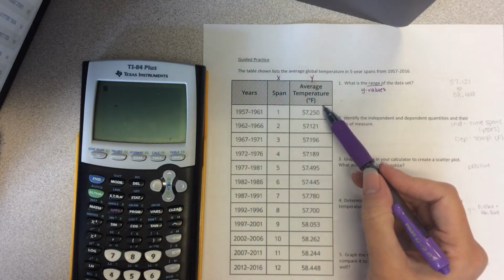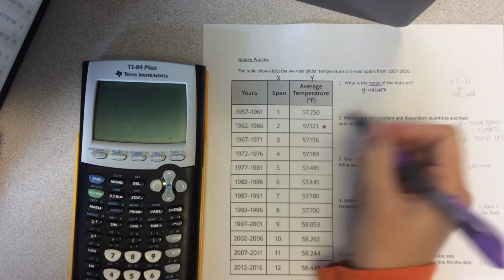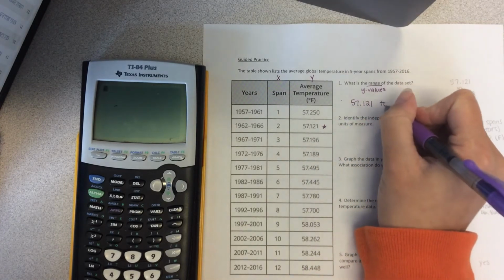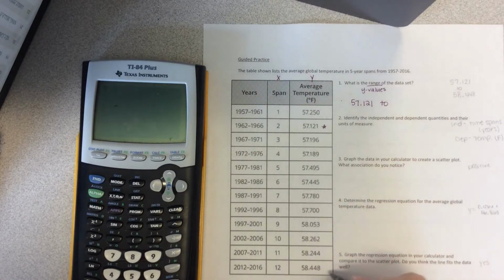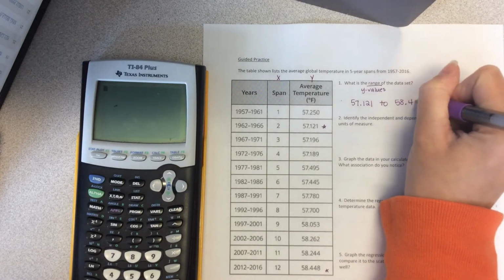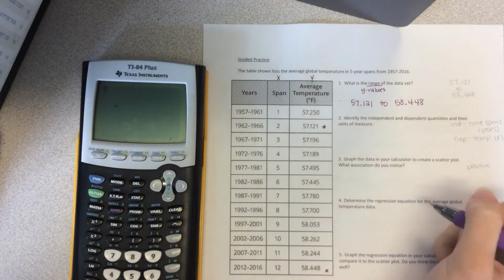So if I look through for the smallest, it looks like 57.121 is my smallest, and it goes all the way up to 58.448. So that's my range. Then it says identify the independent and dependent quantities in their units of measure.